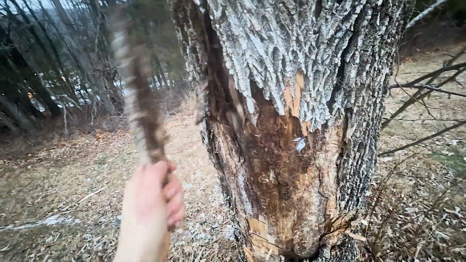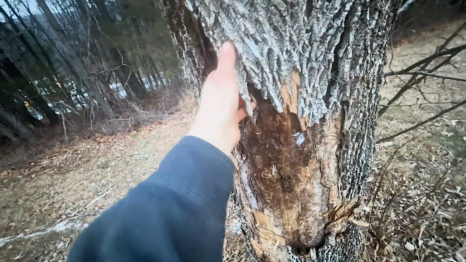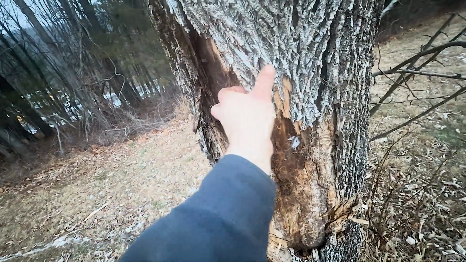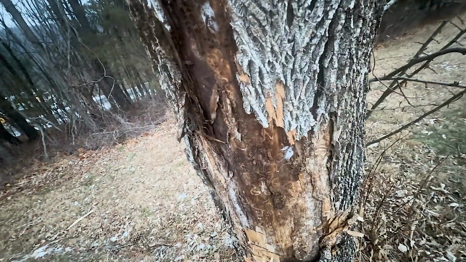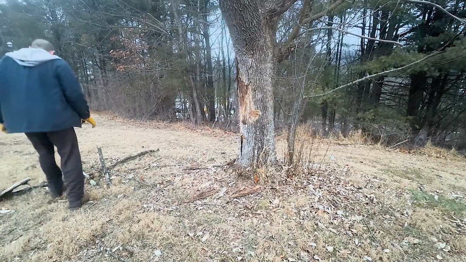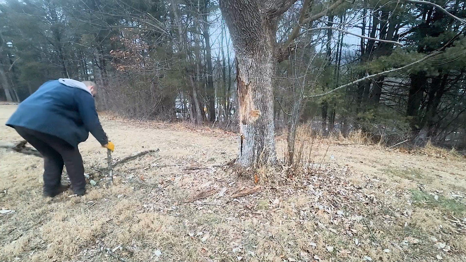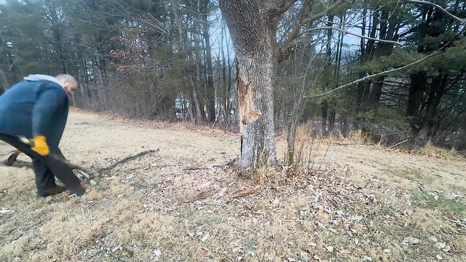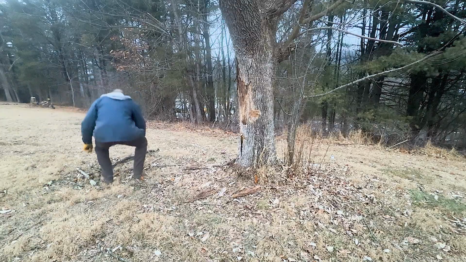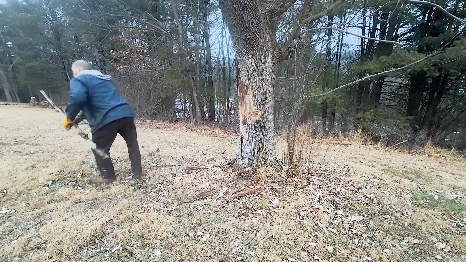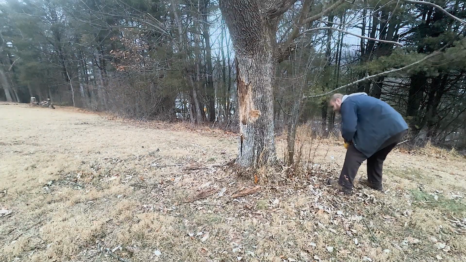You can tell this is a sick tree just by how easy it is for me to pull the bark off right here. That just doesn't happen with a healthy tree. Before you fell a tree, you have to clear out the area around it to make sure that it's easy for you to chop. Your axe isn't going to get snagged on anything, and when the tree is falling, you're not going to trip on anything, especially if it goes a direction that you weren't intending. You don't want to trip and fall and have the tree fall on you.